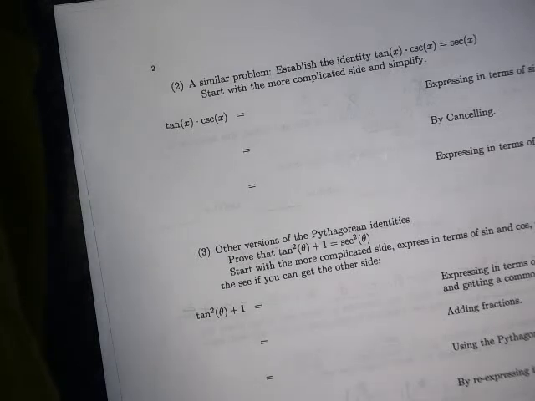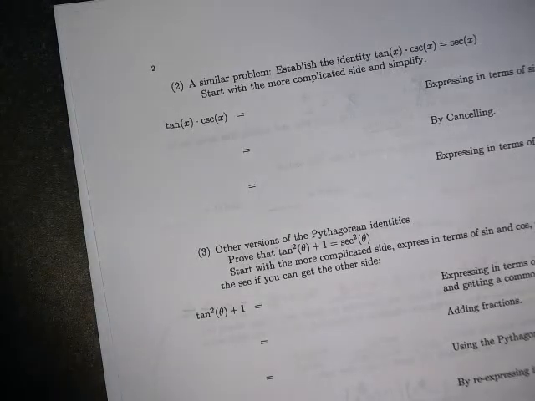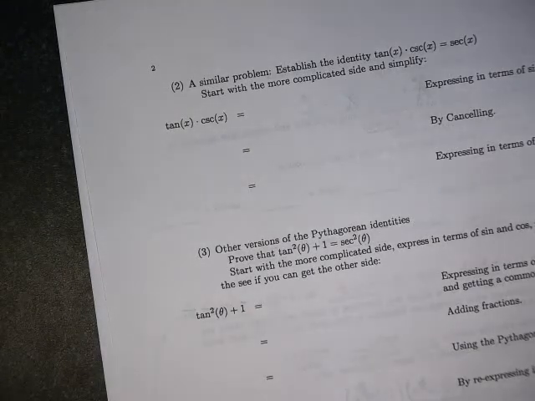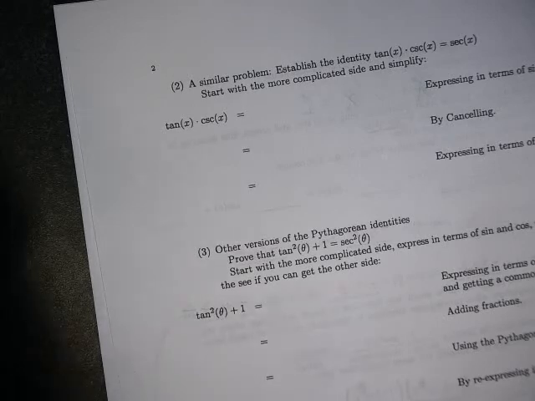Let's plot them. So let's plot y equal to tangent of x times cosecant of x. And let's plot y equal to secant of x.